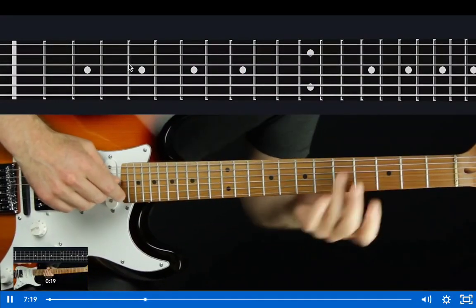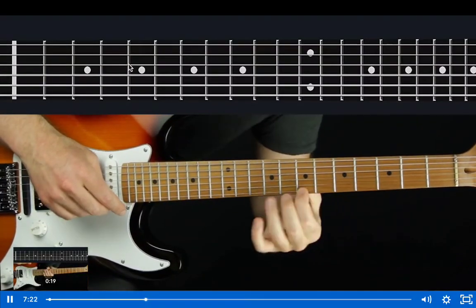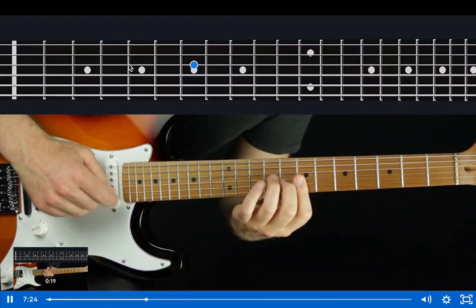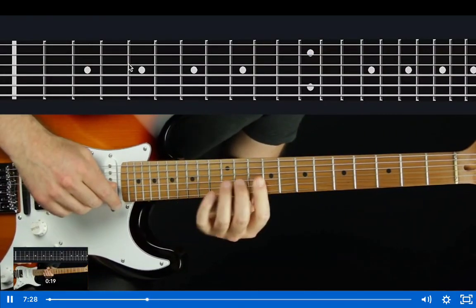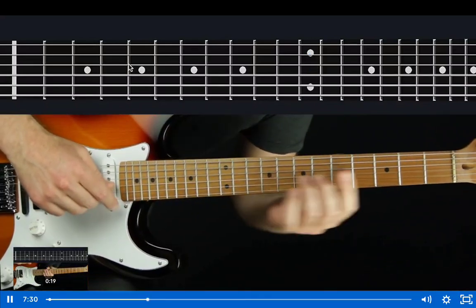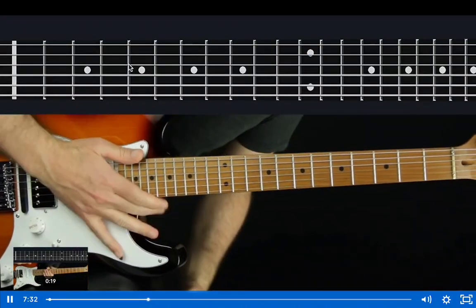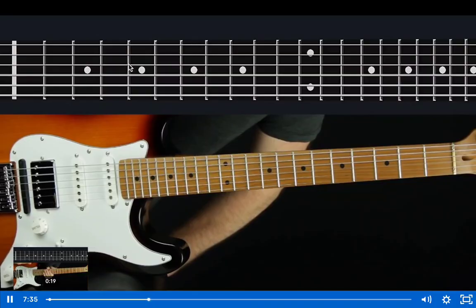Okay, love this stuff. Here's the root, here's the third, here's the fifth, root, third, fifth. You don't have to go up higher. As long as you play them all, you don't have to go up higher. Sometimes I do that, sometimes I don't. Okay, we did that. So that was our step 2.